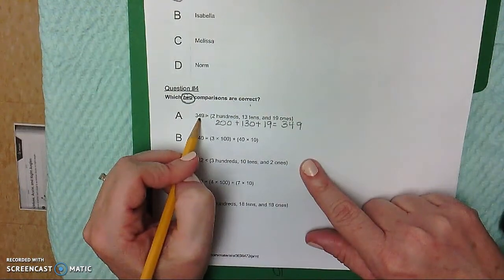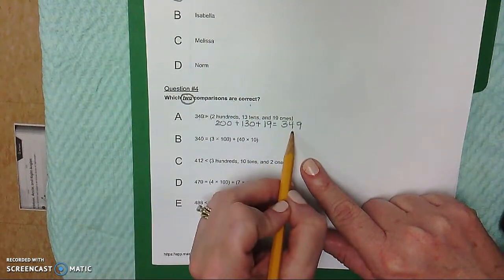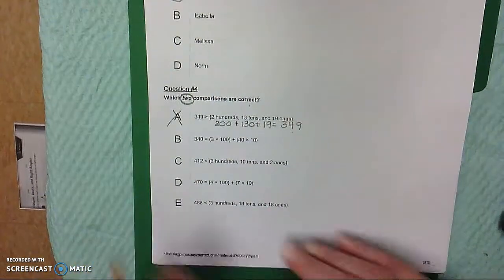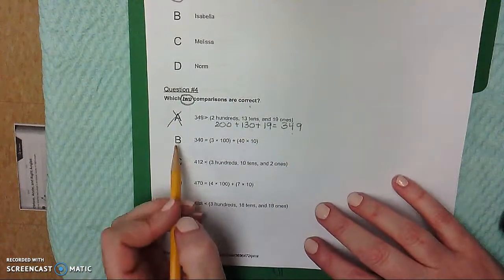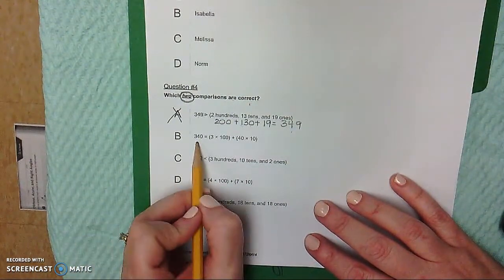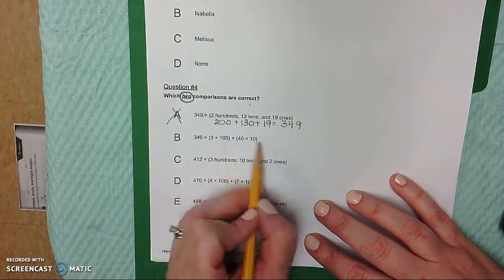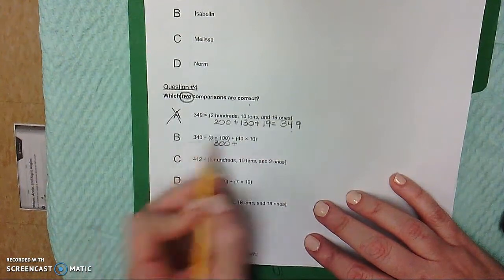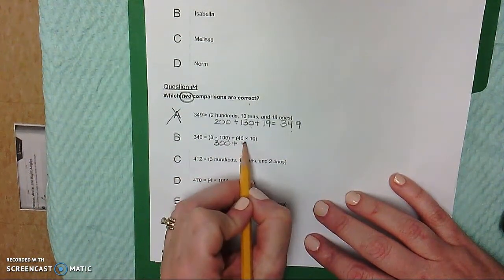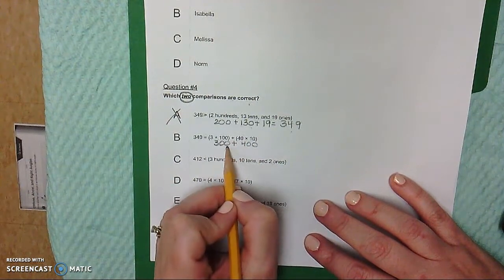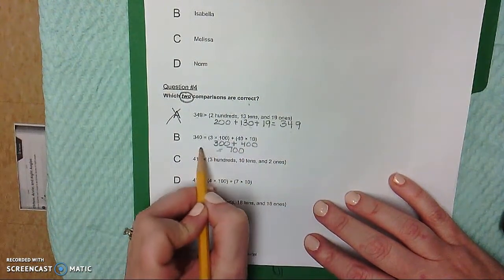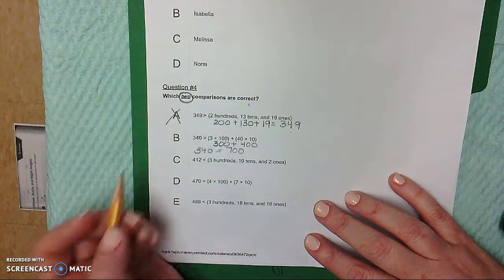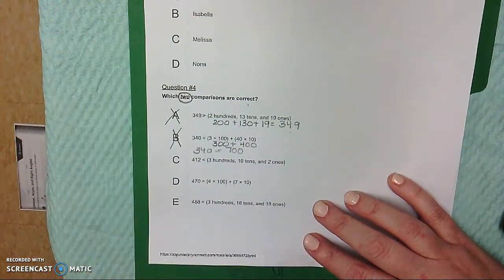So this says that 349 is greater than 349. Is that true? No. Because those numbers are equal. Let's go to letter B. 340 is equal to whatever this equals. So 3 times 100 is 300. Plus 40 times 10, that's 400. And 300 plus 400 is 700. And it says that that's equal to 340. Are those two numbers the same? Are they equivalent? No.